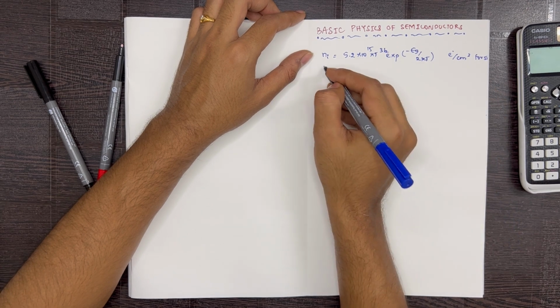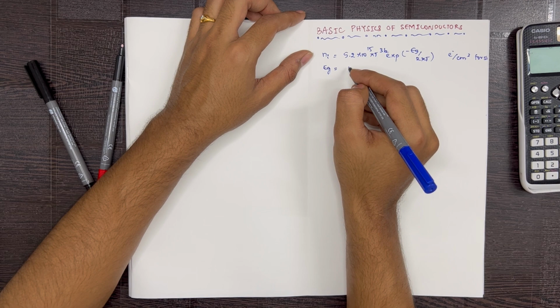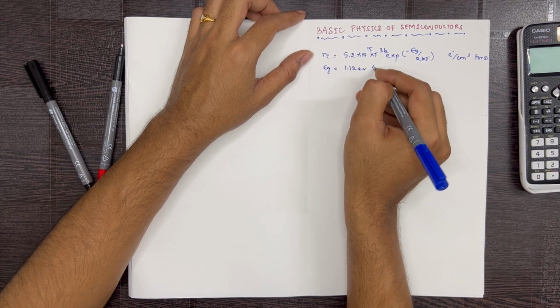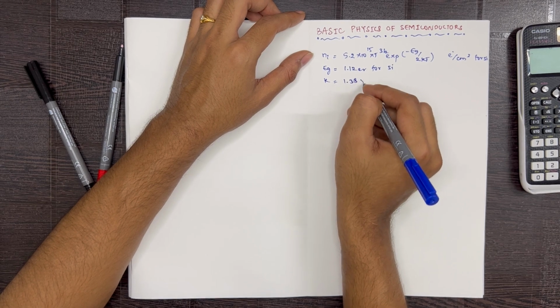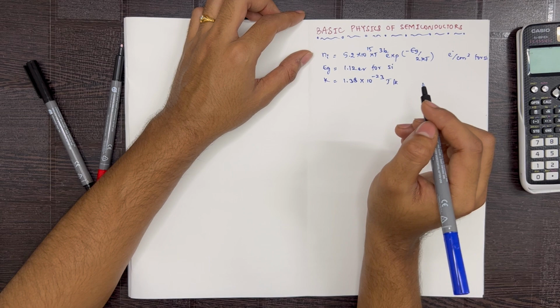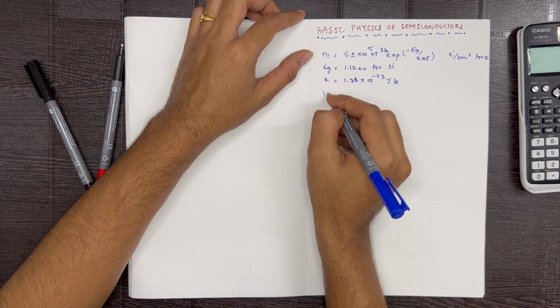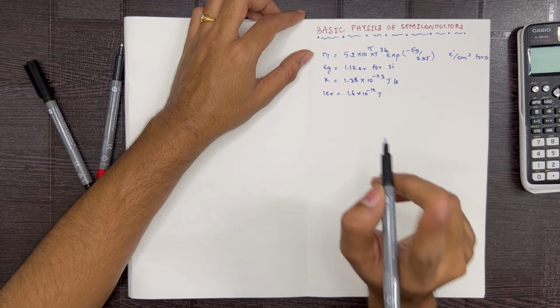Okay, now let us dig into the equation. The Eg is known as the band gap energy, that is 1.12 electron volt for silicon, and k is the Boltzmann constant, whose value is 1.38 times 10 power minus 23 joule per Kelvin. Now 1 electron volt is 1.6 times 10 power minus 19 joule.